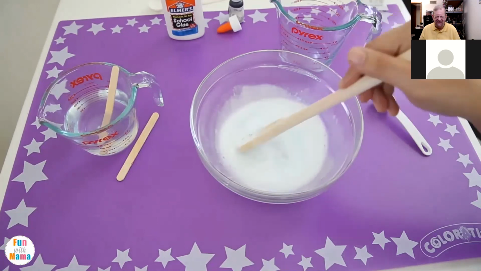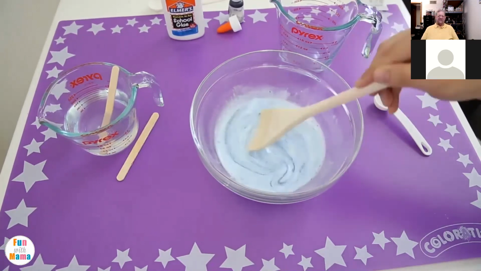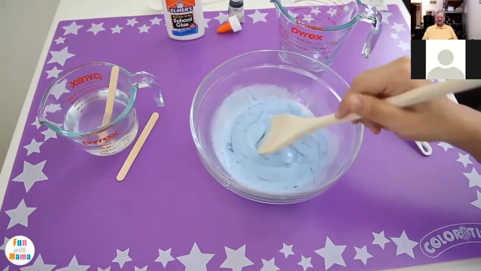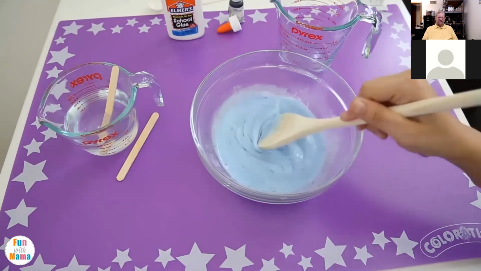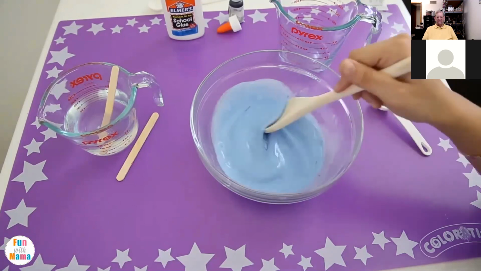I chose purple because we currently have a million different slimes at home. We've got a butter slime that's yellow. We have 2 fluffy slimes that are pink and blue. You can find the recipes and video tutorials by clicking one of the links. Keep mixing until you don't have any streaks left over.